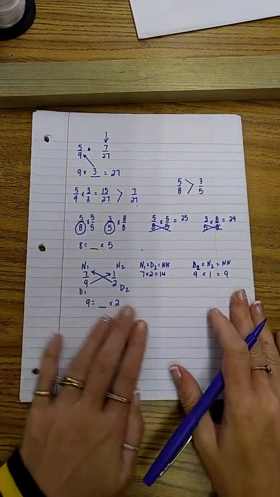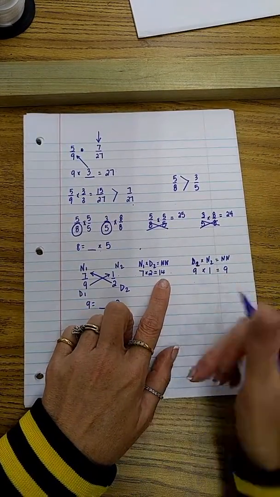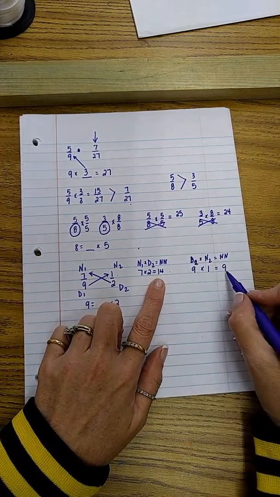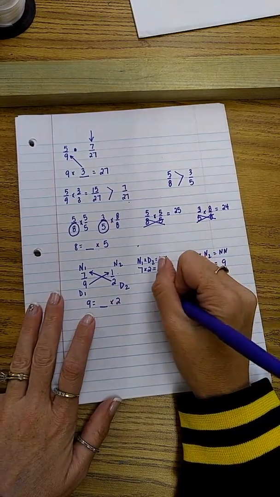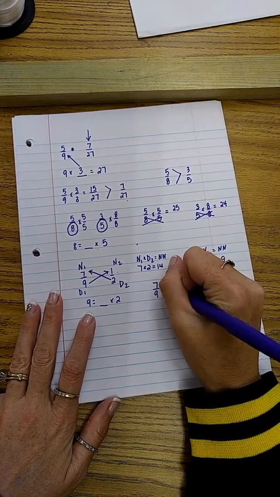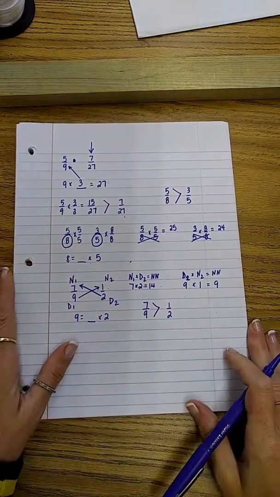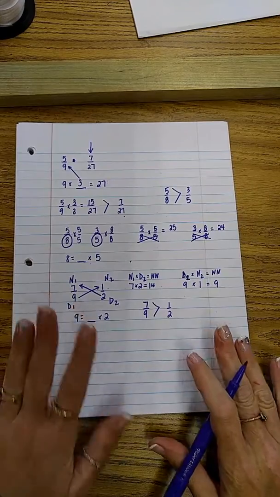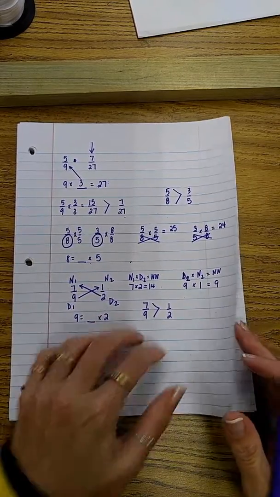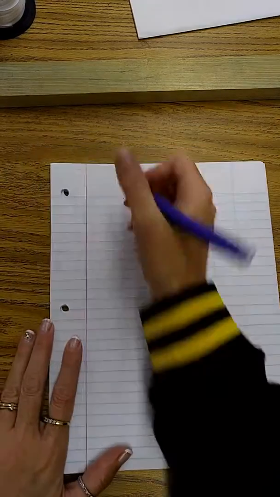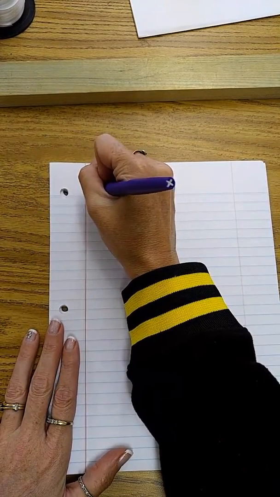Now that I know this, I can look at my numerators to compare. 14 is greater than 9, so 7/9 is greater than 1/2. And I'm able to compare that way. So this was common denominators. I do want the kids to practice on their common denominator, so I'm going to give a couple of sets. So here's our homework practice.